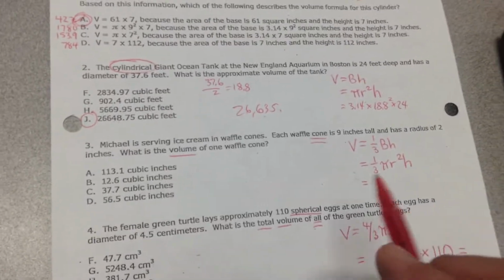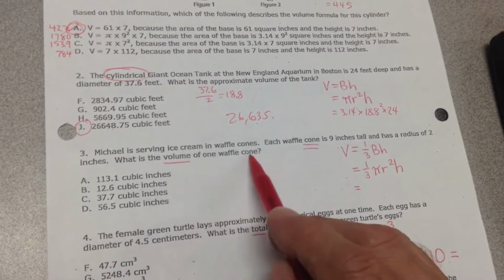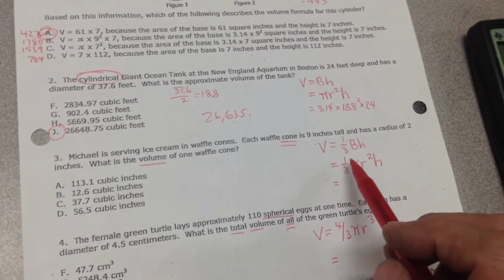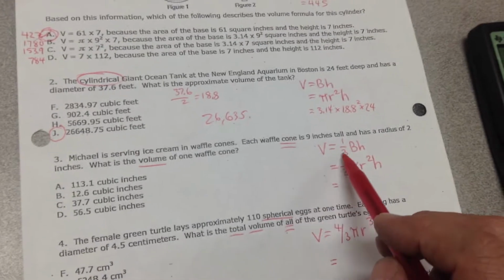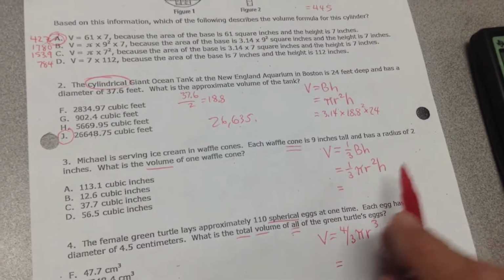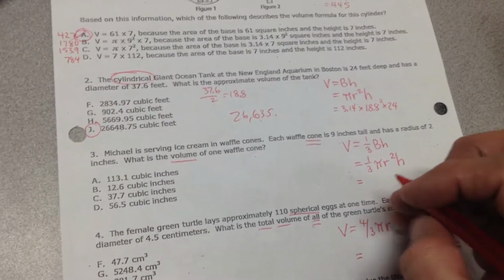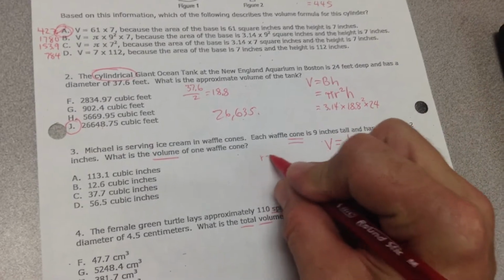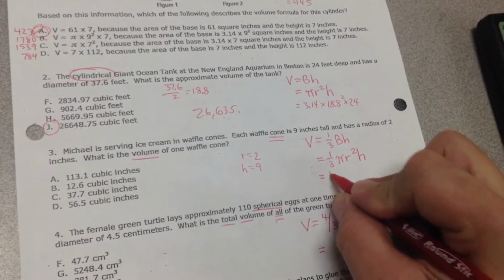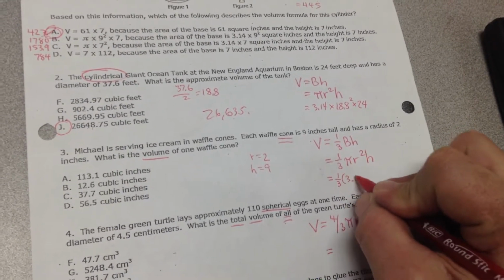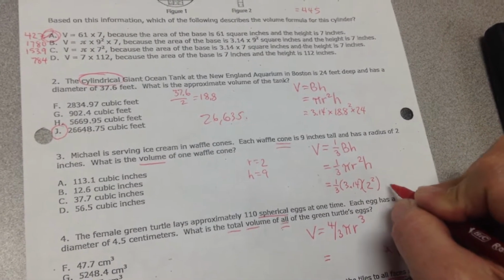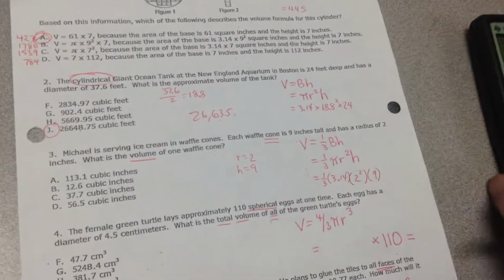Number 3, Michael's serving ice cream in a waffle cone, and they're going to ask us for the volume of the cone. So again, we write down our formula. The cone is similar to the cylinder because the base of it is a circle, but the formula tells us to divide it by 3. So our big B still becomes pi times radius squared, and then we're just going to fill in what they give us. They tell us the radius is 2, and the height is 9, so we just put these numbers in our formula. 1/3 times 3.14 for pi times the radius of 2 squared, which I could have just written down 4, times 9.